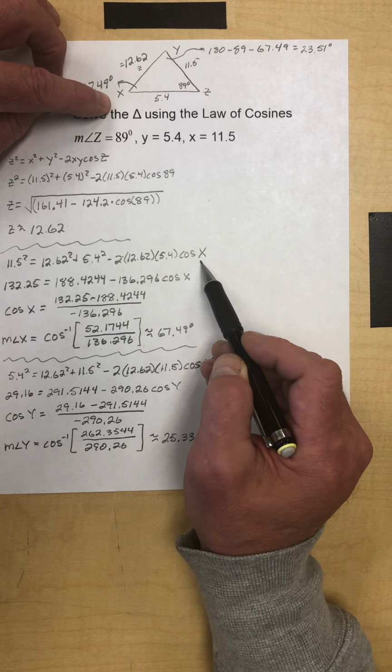11.5 squared, I'm getting 132.25, good. All right, let's go 12.62 squared plus 5.4 squared. And I am getting 188.4244, okay, that's good.